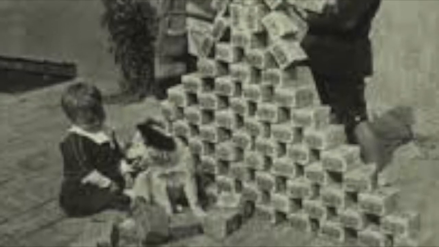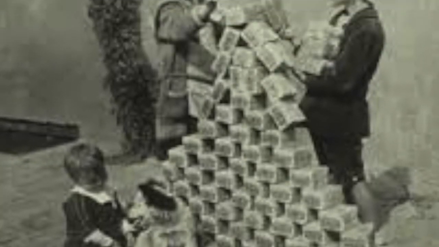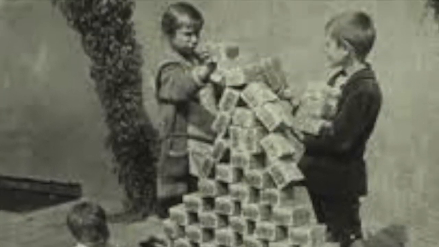Many know of the famous photos that were taken during this period, of children playing with blocks of money since they were worth less than the blocks themselves. People even had to sweep the money from the streets since it was so worthless and there was so much of it.